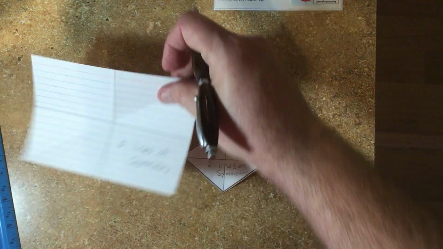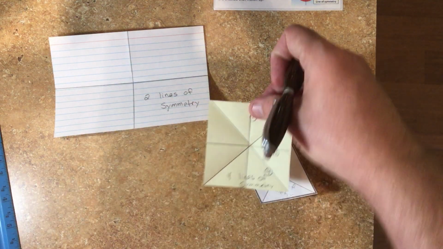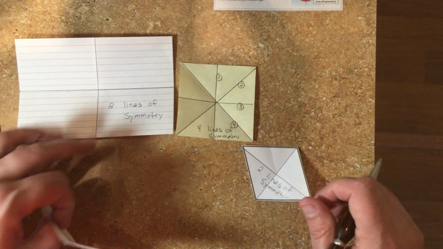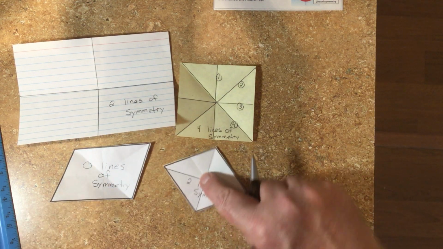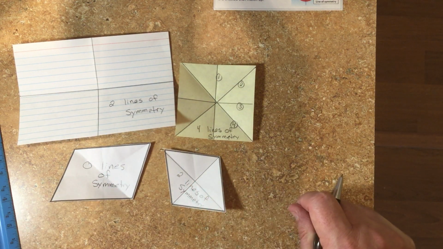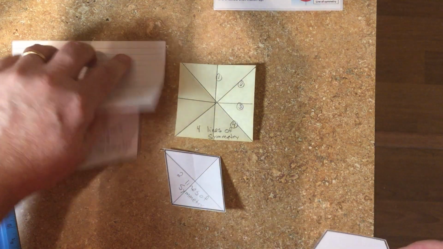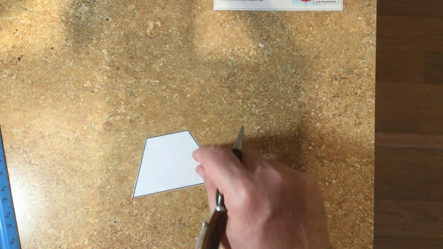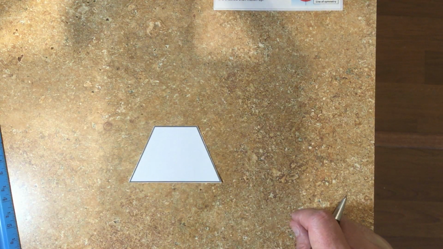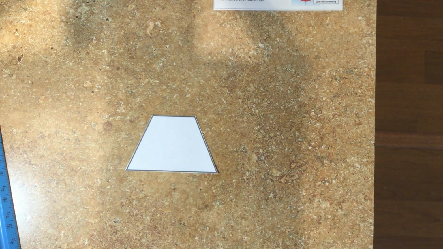So we have rectangle, we had 2 lines of symmetry. The square, we had 4 lines of symmetry. Parallelogram, we had none. And on the rhombus, we have 2. And I have one other shape here that we're going to try. Move these out of my way. And how many of you can identify this shape? So I want you to be thinking about that.